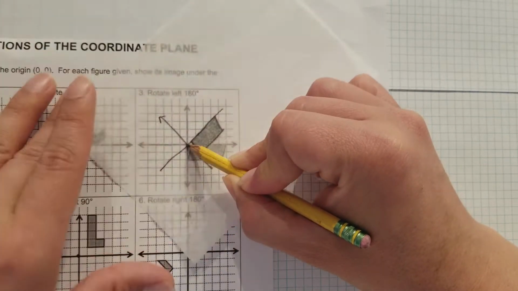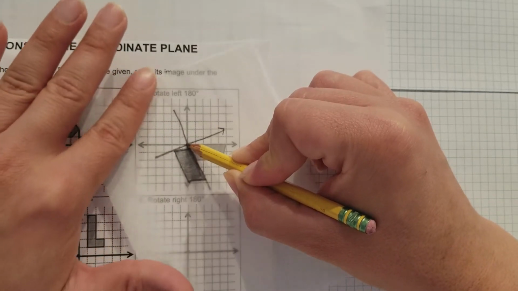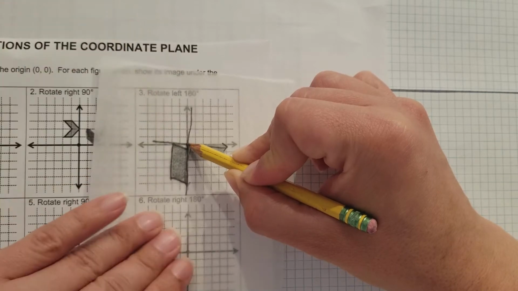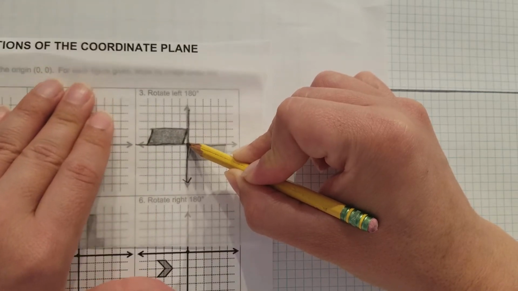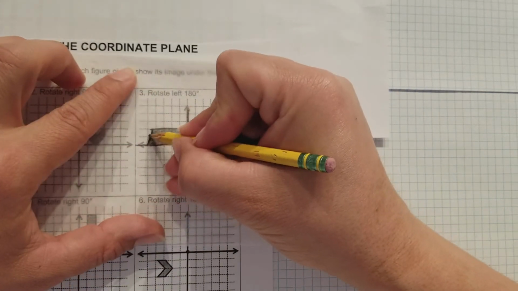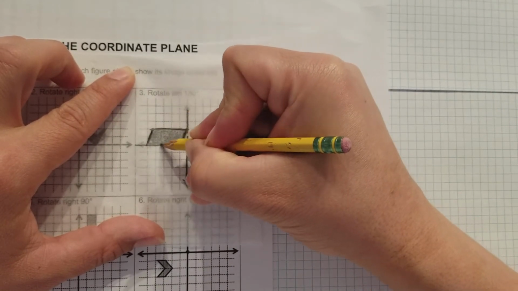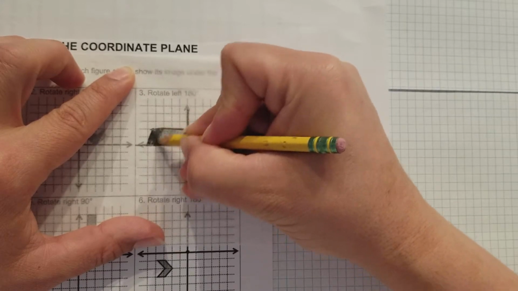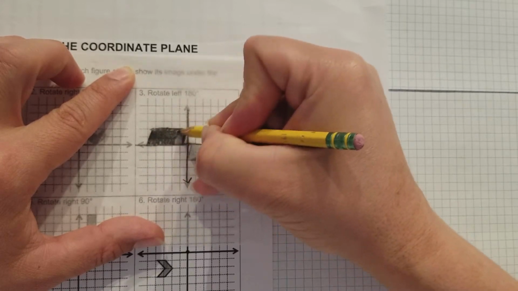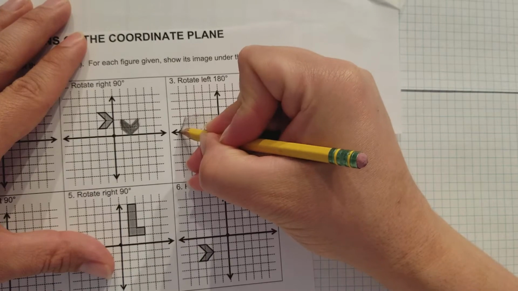If I go back to the very beginning, let's say I went to the right 180 degrees, so I could go 90 degrees to the right, 180 degrees to the right, it'll end up on the exact same spot. So if you notice, it doesn't really matter if you go to the right or to the left, you'll end up at the same spot as long as you do a 180 degree rotation. And that is the only time that it will end up on the same spot whether you go right or left. So retrace the image and you have your image rotated 180 degrees, in this case to the left.